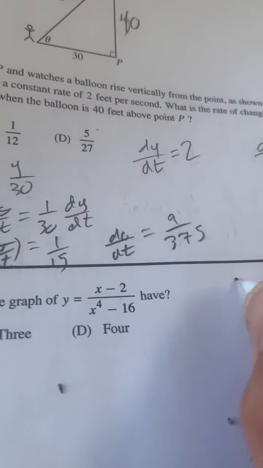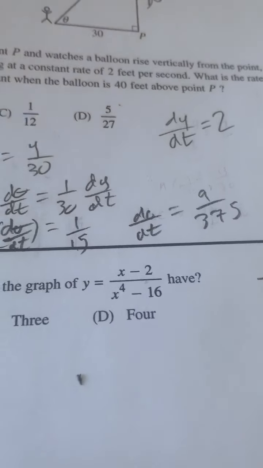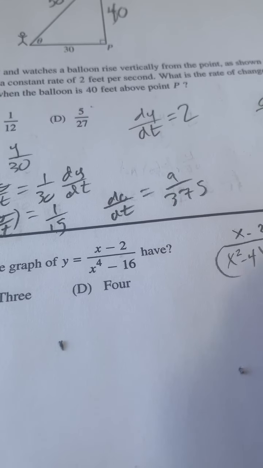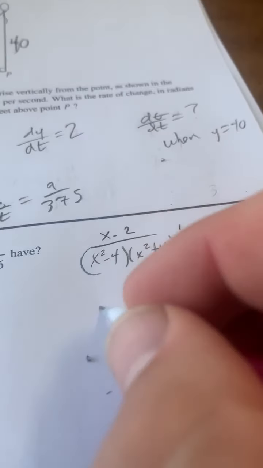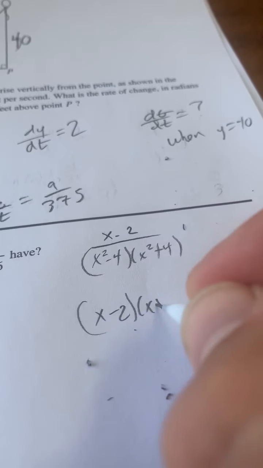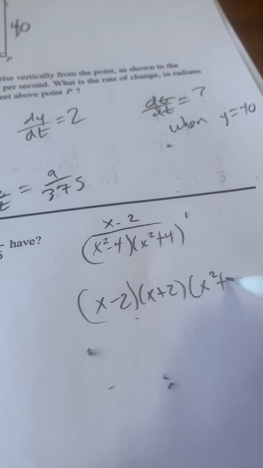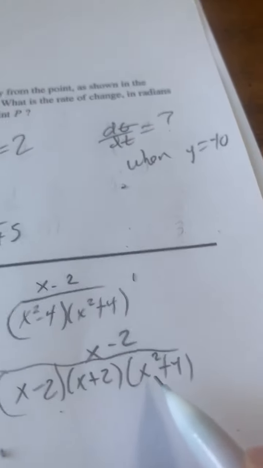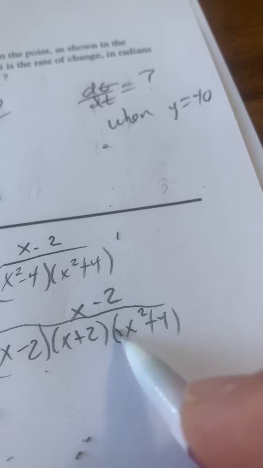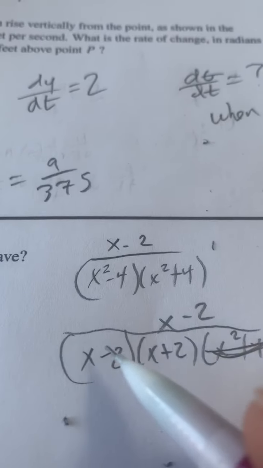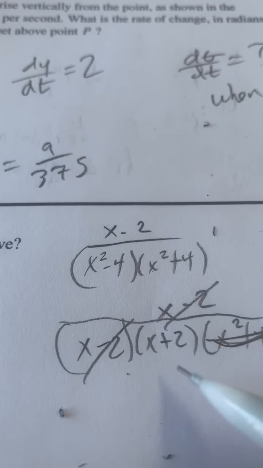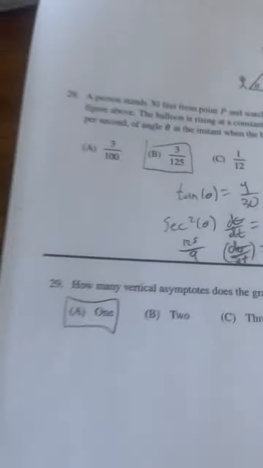Number 29 says how many vertical asymptotes does this have? If I factor out the bottom, you'll recall a vertical asymptote is an x value I'm not allowed to put in, and I can't get rid of. So I've got x minus 2, x plus 2, x squared plus 4 on the bottom, with x minus 2 on top. This x squared plus 4 can never equal 0, so no asymptotes are coming from there. So I am looking at 2 here, except this one goes away, which means we have a hole at x equals 2, so the only vertical asymptote is at x equals -2.